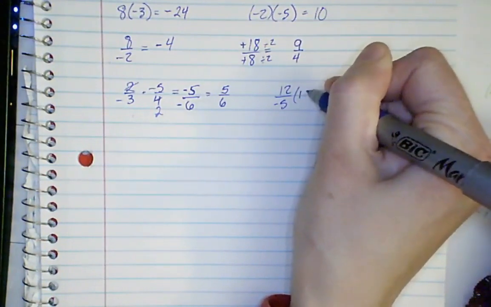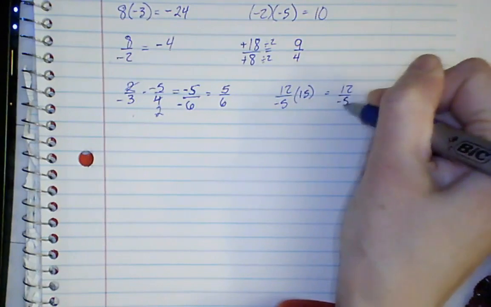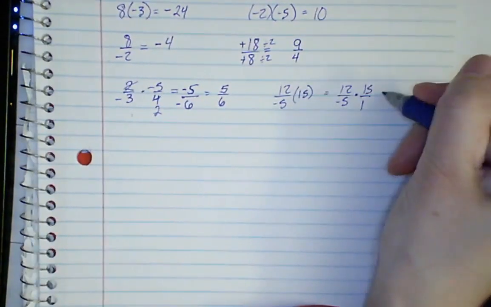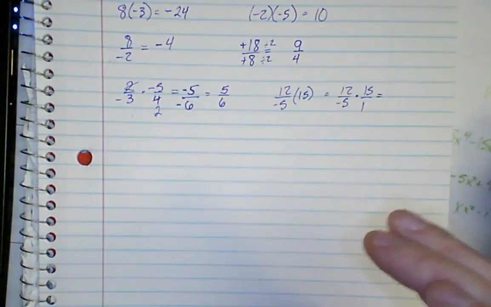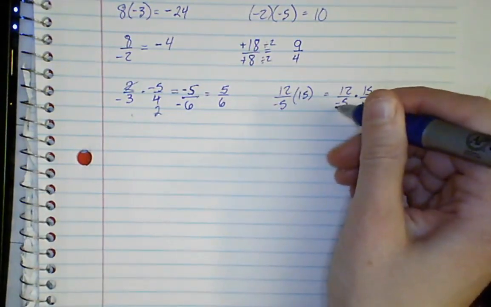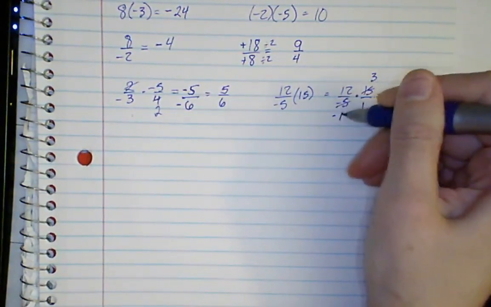12 over negative 5 times 15. We can rewrite both numbers as fractions. So just put 15 over 1. A lot of times I like to do that so I know whether 15 is in the numerator or the denominator. Negative 5 goes into 15 3 times. We'll have a negative 1 in the bottom.